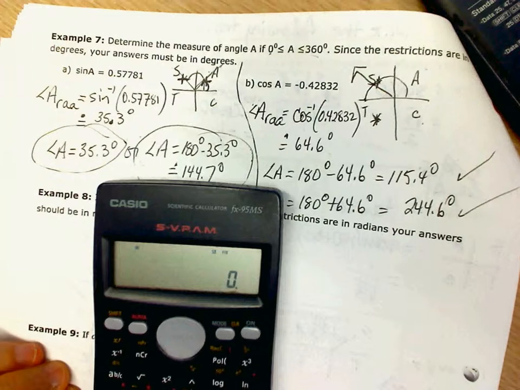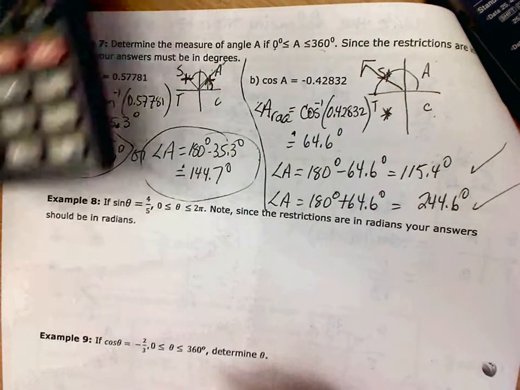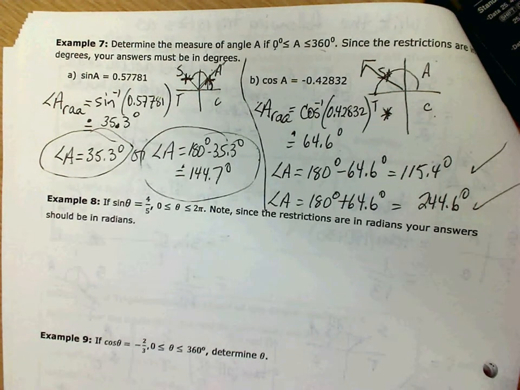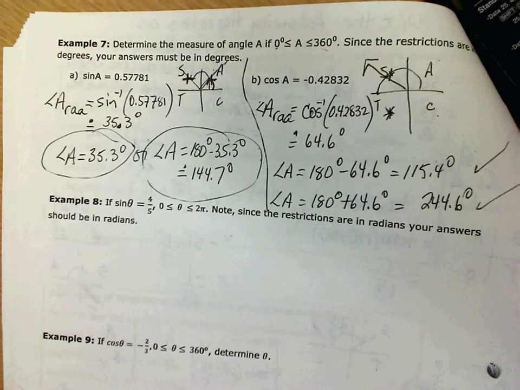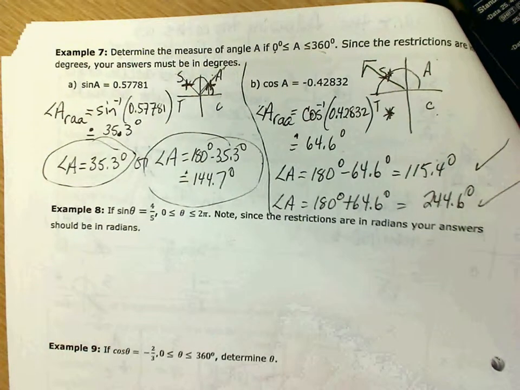Make sure your calculator is in radians. If you have any issues with that, I'll show you when I finish the lesson, okay?